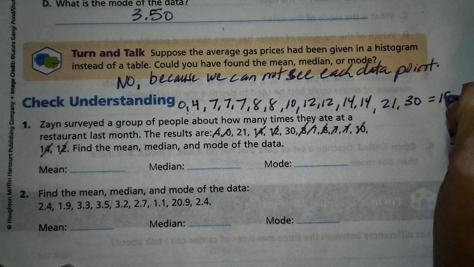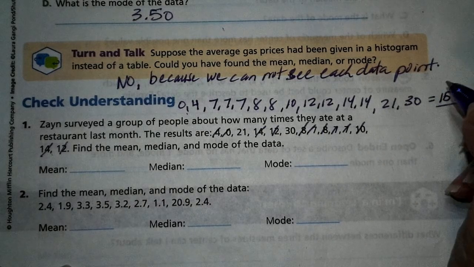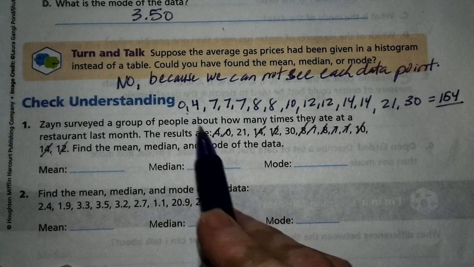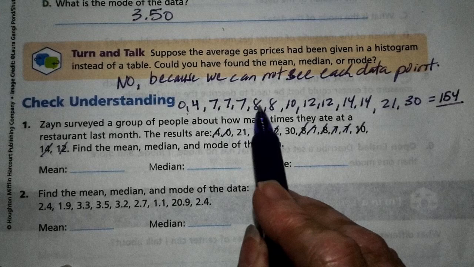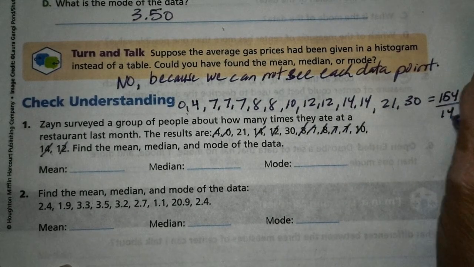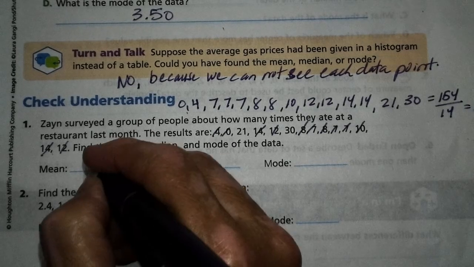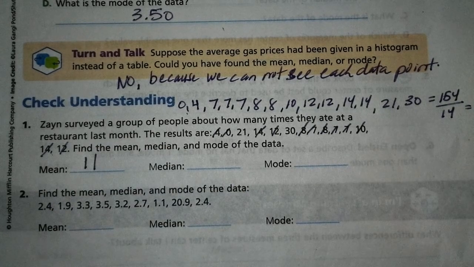Okay? So once again, I did do some upfront work, so I added all that together. So that gives me 154. We have, I think, 14. So 1, 2, 3, 4, 5, 6, 7, 8, 9, 10, 11, 12, 13, 14. Yep, 14 data points. So if we do 154 divided by 14, that gives me 11. So my mean is 11.